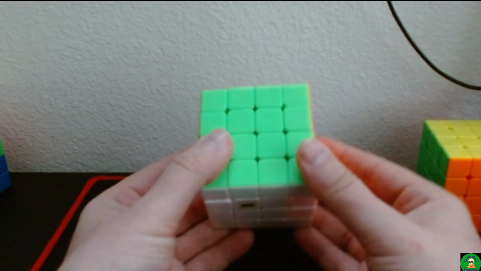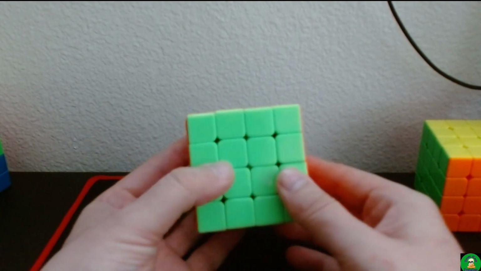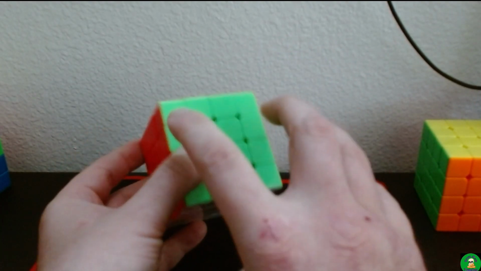And that fixes those. So what that did was that took us from 4 down to 2, and then we finished it off.